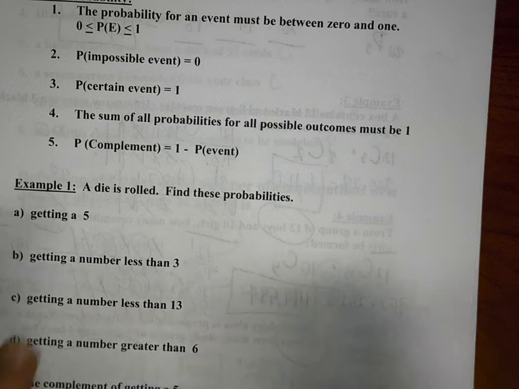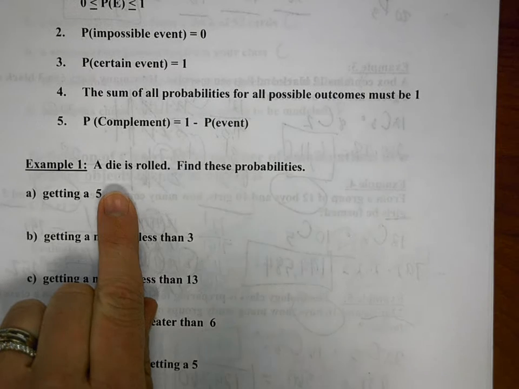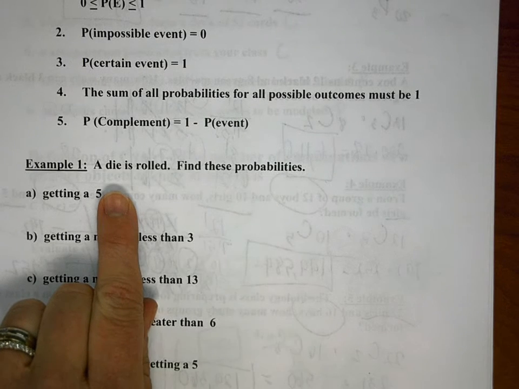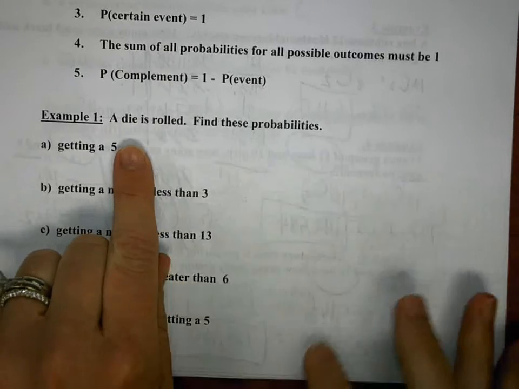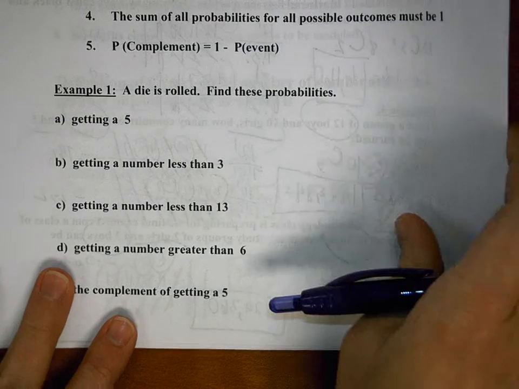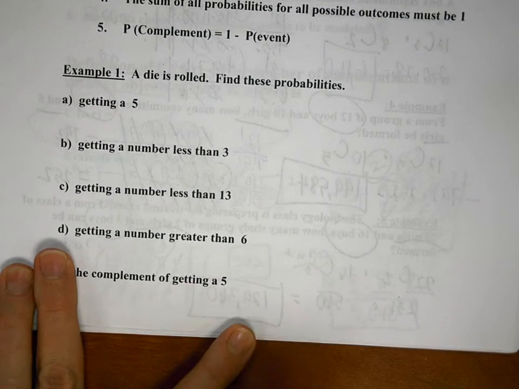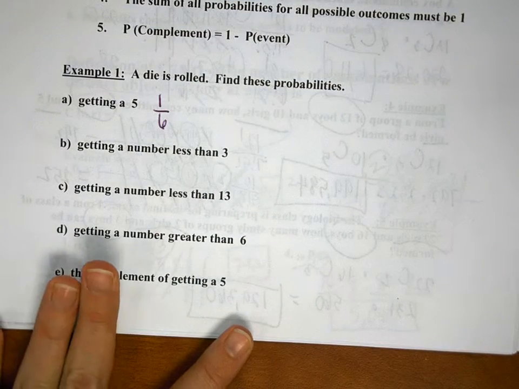Okay, so remember that when you have a single die, it's a die. Multiple is dice. For some reason, we always call a single die a dice, but it's not. It's a die. When you have more than one, it's dice. Okay, find these probabilities. What is the probability of getting a 5 when you roll a die? 1 out of 6. Very good. 1 out of 6 is correct.